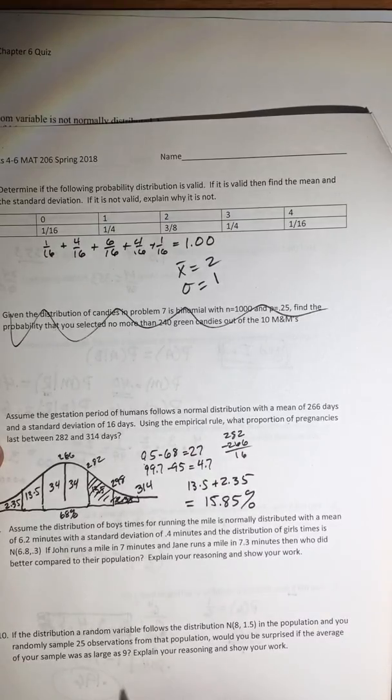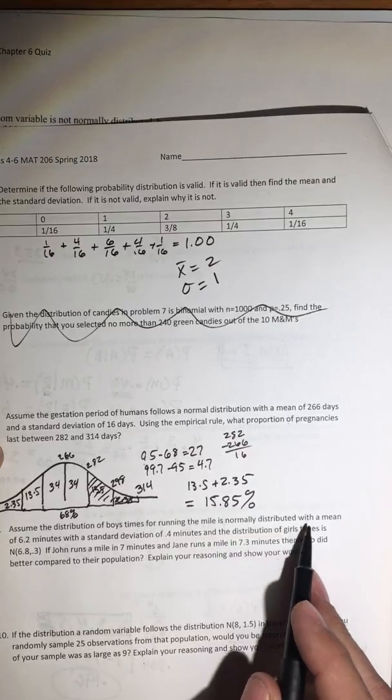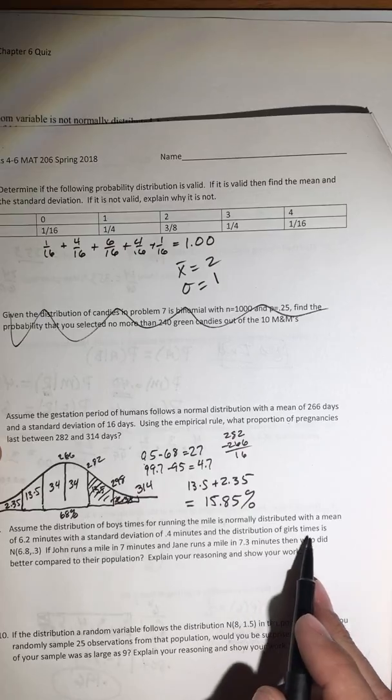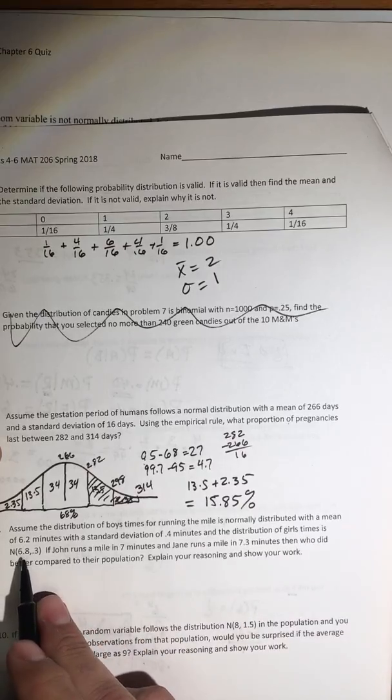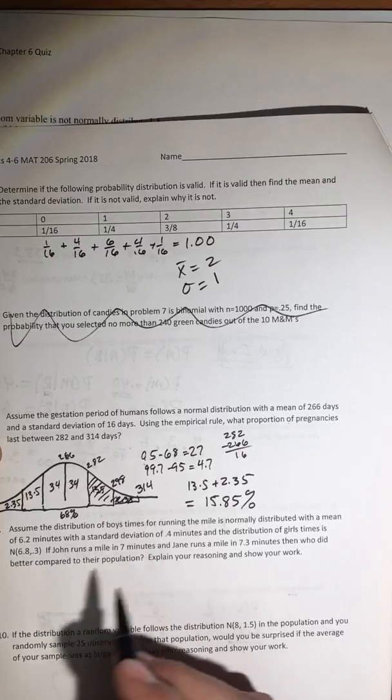And we're done. Number 9, assume the distribution of boys' times for running the mile is normally distributed with a mean of 6.2 and a standard deviation of 0.4. The distribution of girls' times is normally distributed with a mean of 6.8 and a standard deviation of 0.3. John runs a mile in 7 minutes.